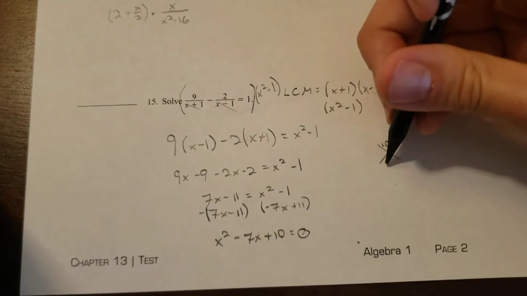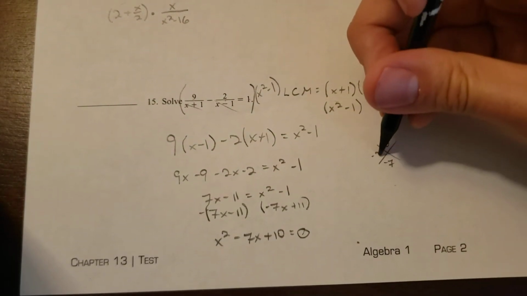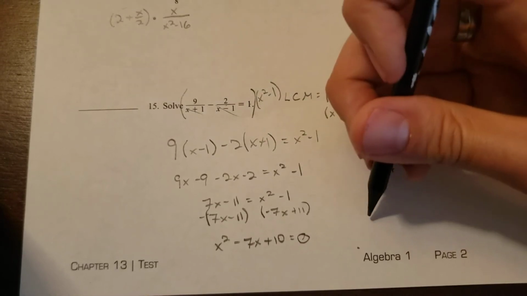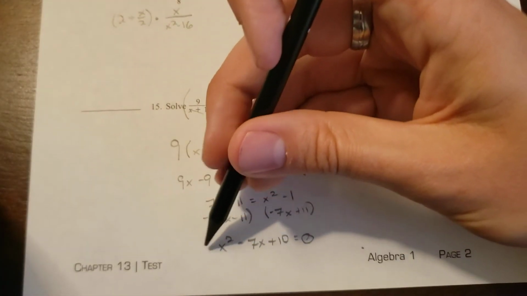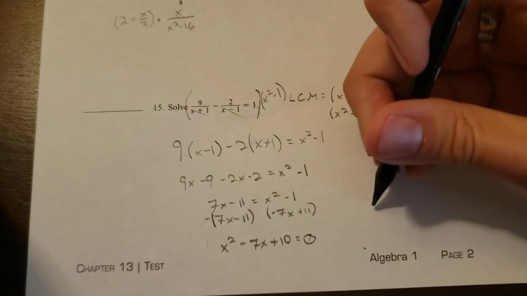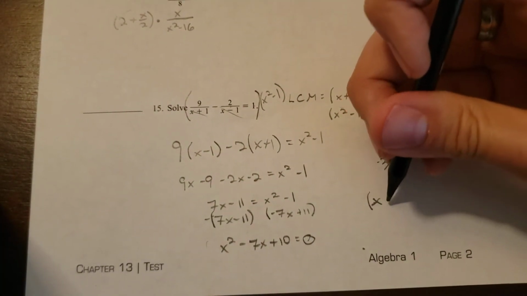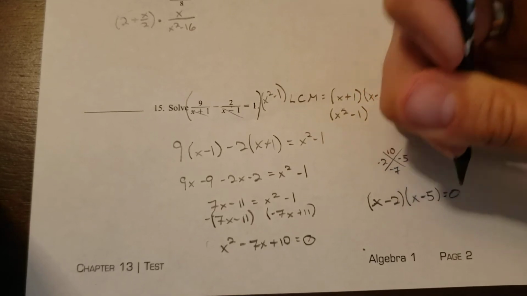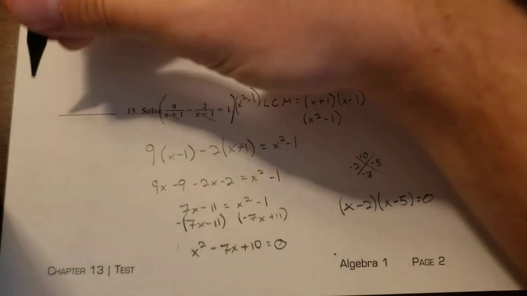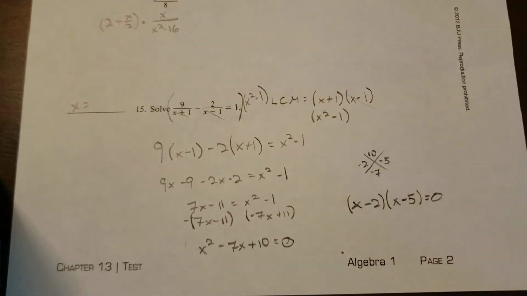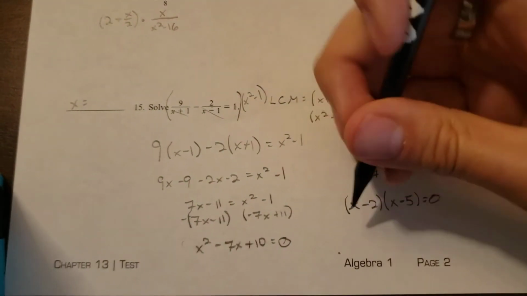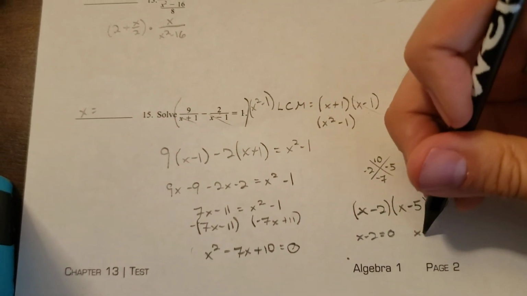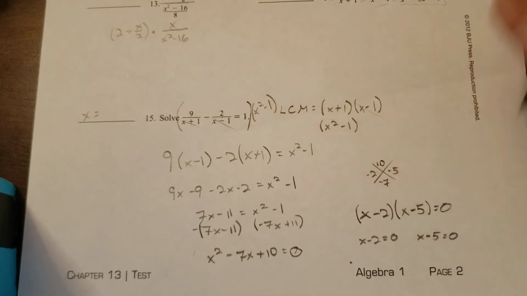I've got 10 on top, negative 7 on the bottom. Negative 2 times negative 5 is positive 10. Add them together for the negatives. And because this is a positive 1 coefficient, I'm going to have x minus 2, x minus 5 equals 0. Solve for x. What you're going to do, x minus 2 equals 0, and x minus 5 equals 0.